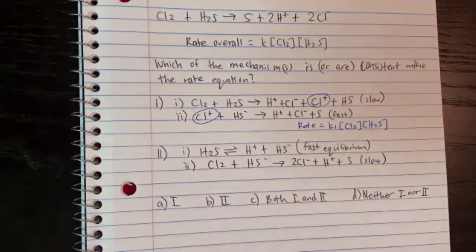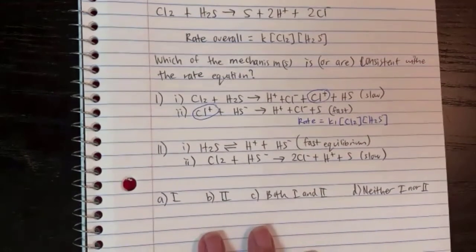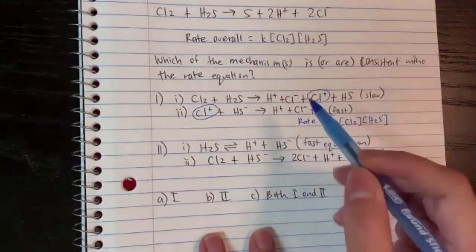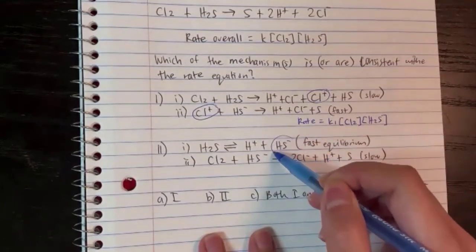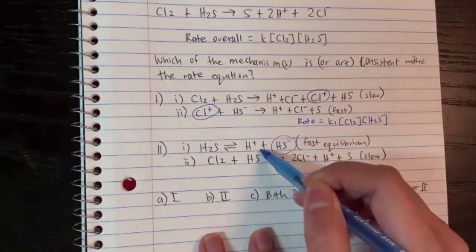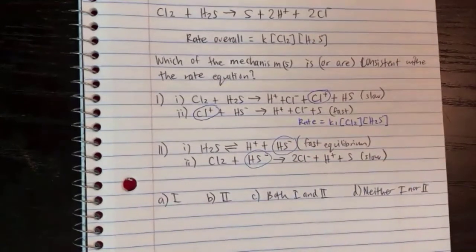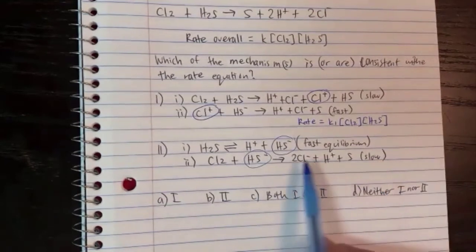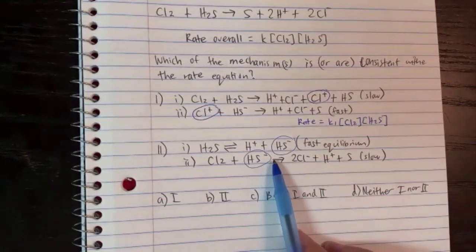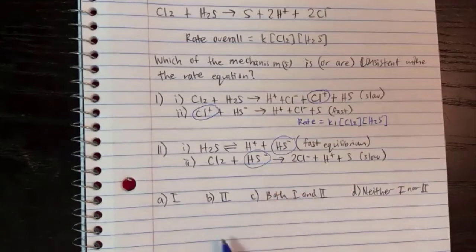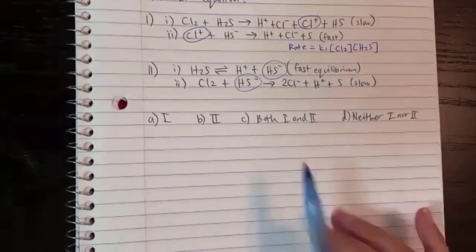Is there an intermediate here on the second one? I see an intermediate, right? Which one is your intermediate? You have this guy. It was made and then it was used up. Okay, so that's important. We gotta know that. And then the slow step is the second step. So this is the one where you have to do a little bit of substitution. Agree? So I'm going to go ahead and write the work on the bottom here.